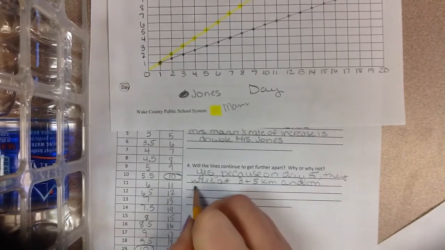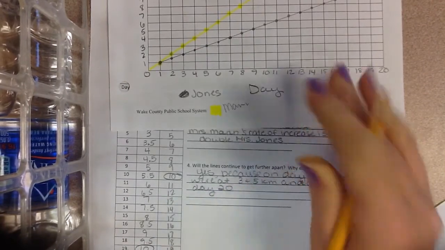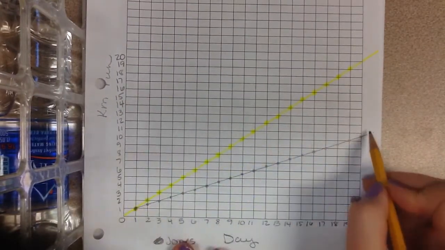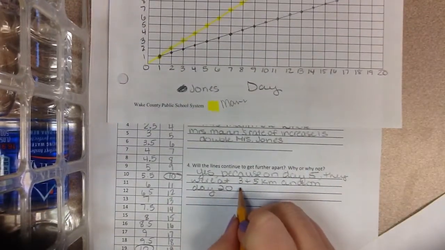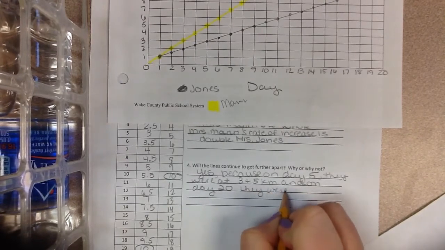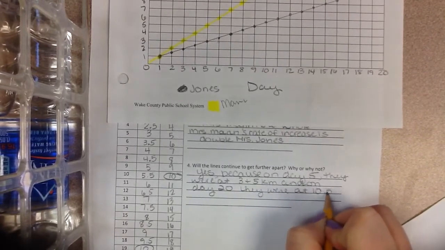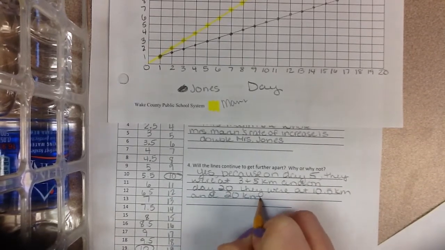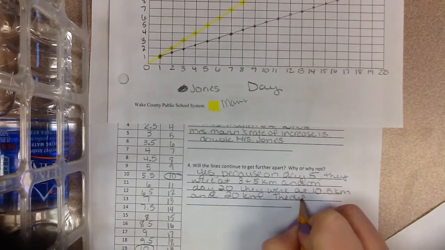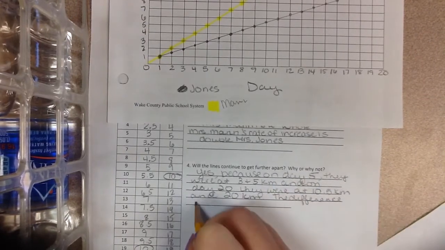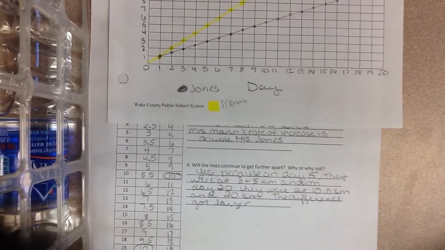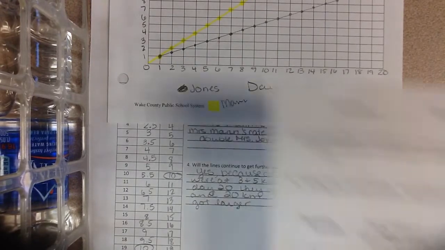And on day 20, they were at 10.5 and 20. On day 20, they were at 10.5 kilometers and 20 kilometers. The difference, good math word, got larger. So I'm analyzing that information. Move over to the next one.